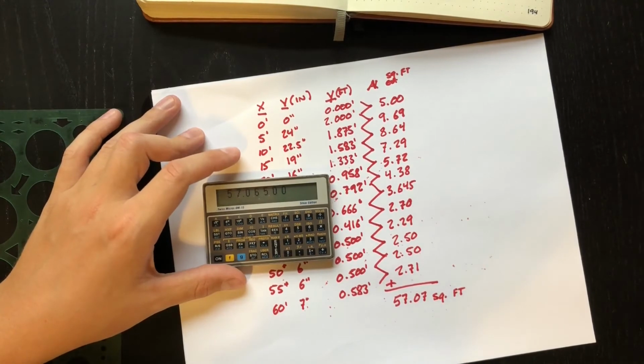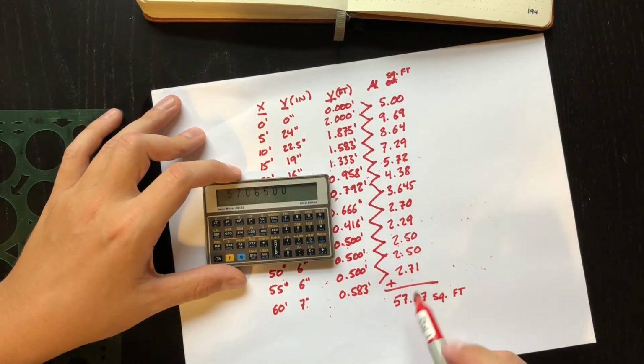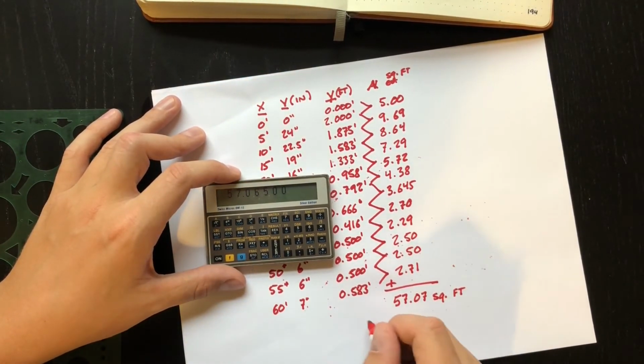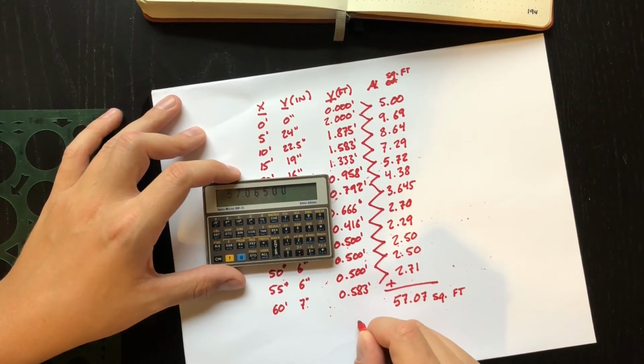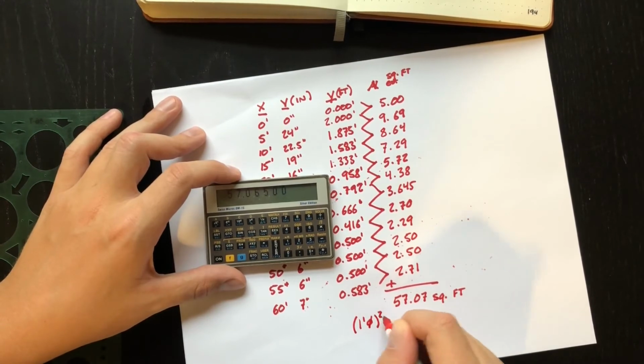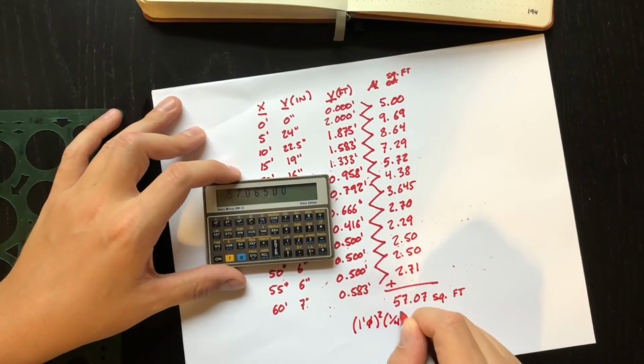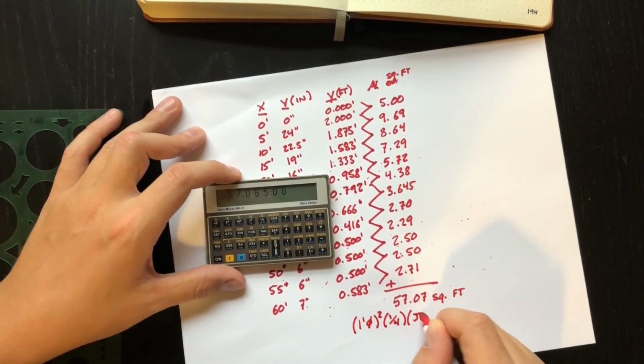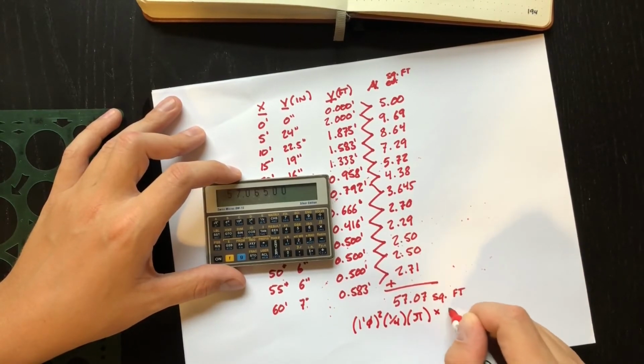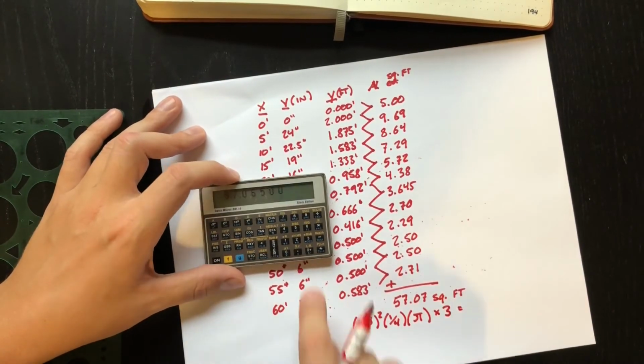We have to subtract off the area for the 3 culverts. So let's do that really quick. 1 foot in diameter, squared, times 1/4 times pi, times 3 equals.